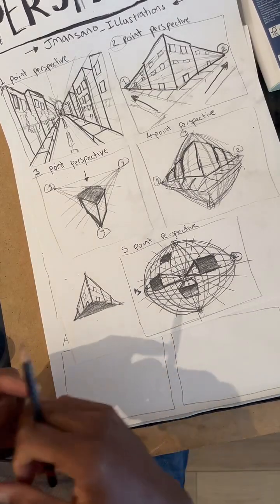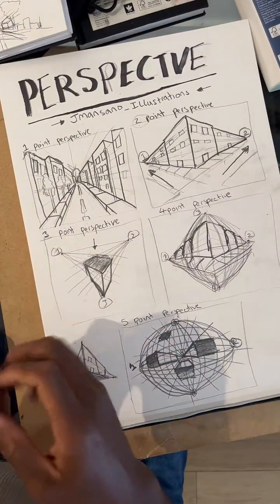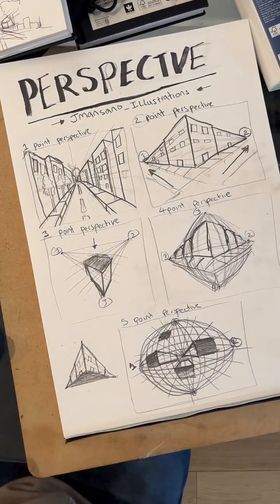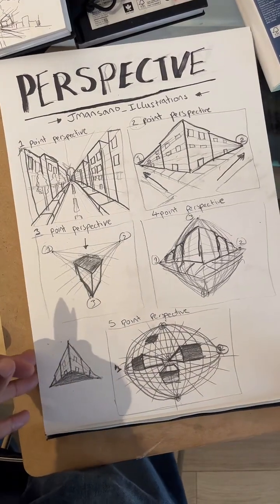Okay. Right. Any questions before we move on? Before we move on to composition, let me know if there's any questions. I'll answer your questions and give you time if you want to copy anything.